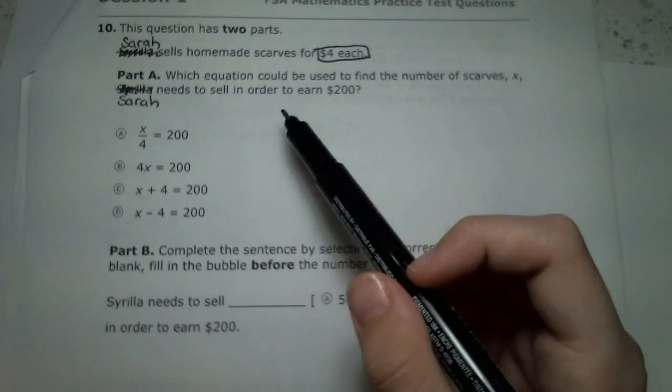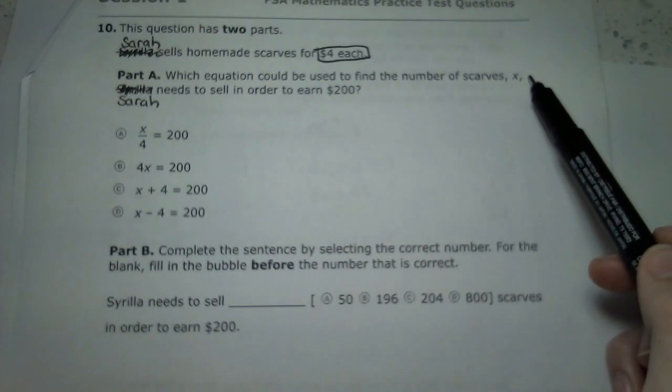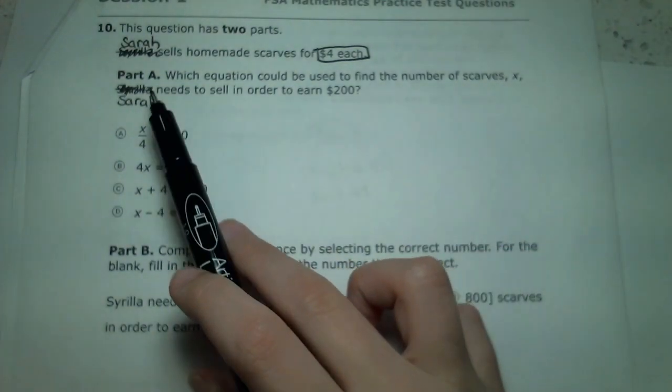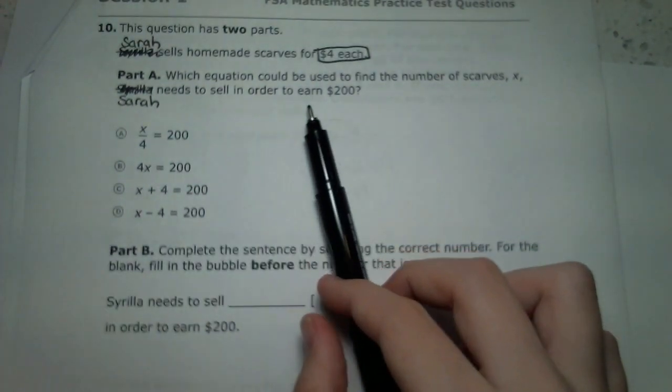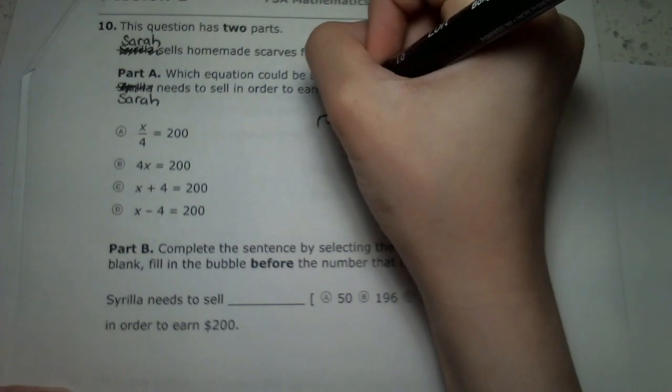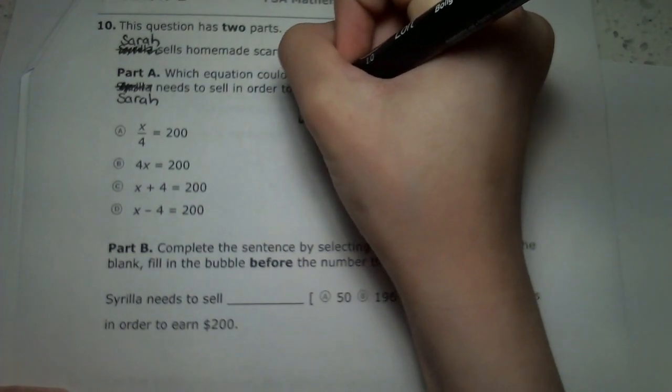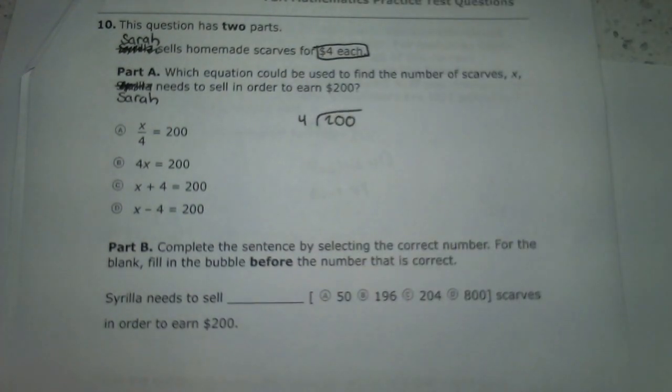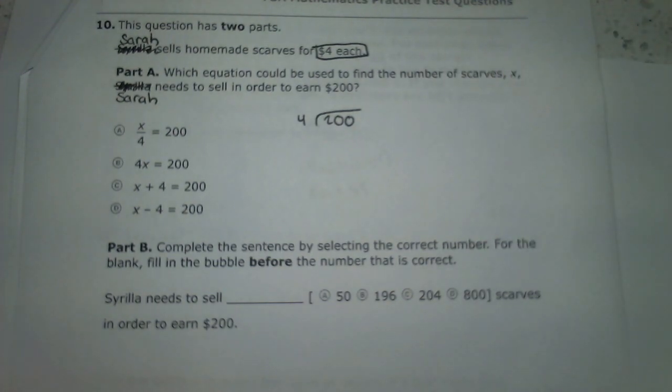Sarah sells homemade scarves for $4 each. Now, which equation could be used to find the number of scarves Sarah needs to sell in order to earn $200? So basically, to find the actual answer, you will just divide 200 by 4, and then your answer will be the amount of scarves that she needs to sell.